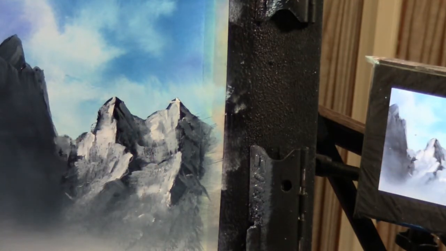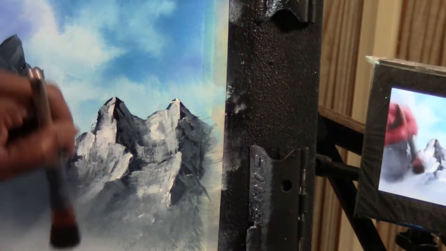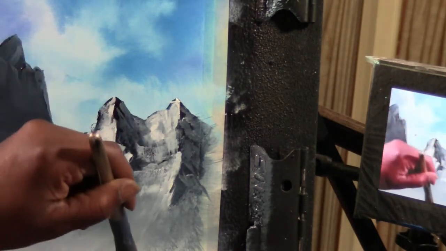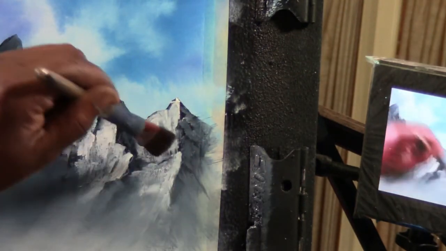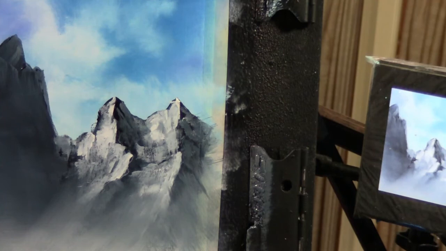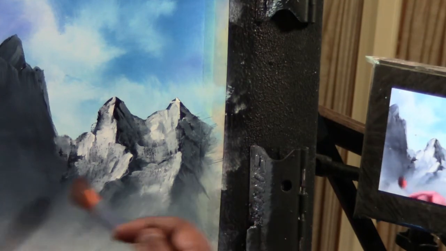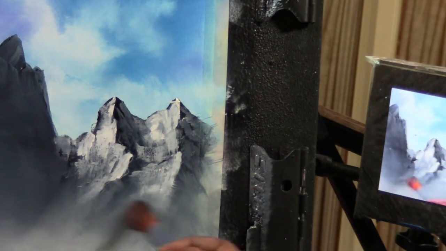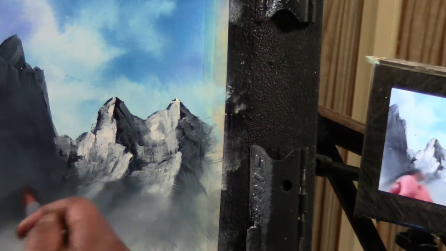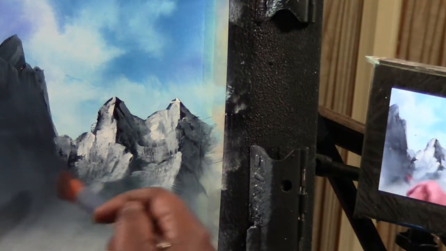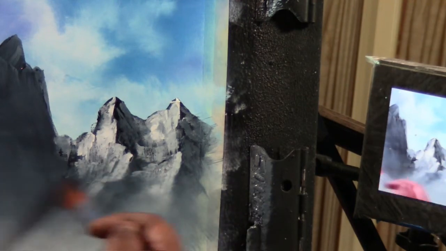You're going to go from the bottom up into the direction of your mountain, just like that. Bring it on up there. Go in a different direction for the side of your mountain, and once again, left and right. Very light X strokes, just like that. See how it blends? Especially when the paint's getting a little tacky, you can be a little more forthcoming with it.